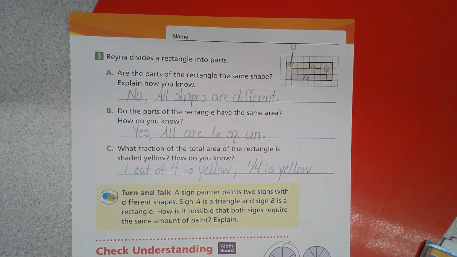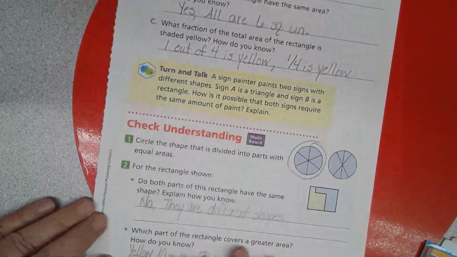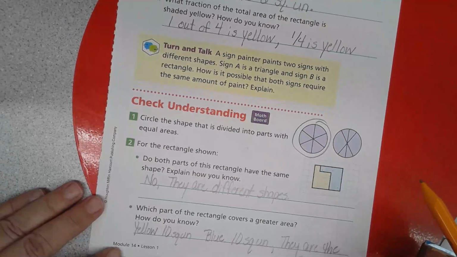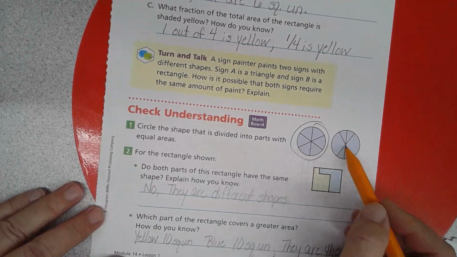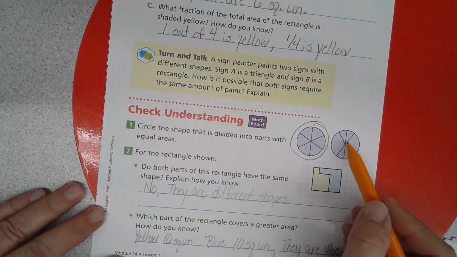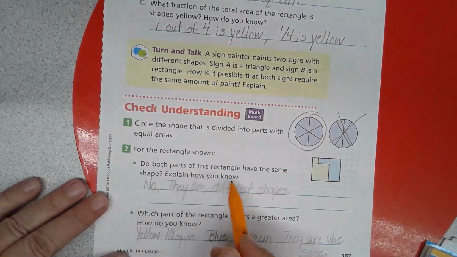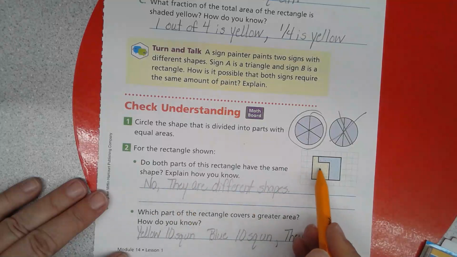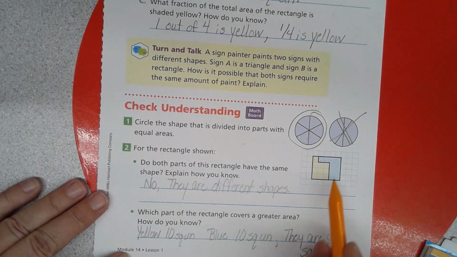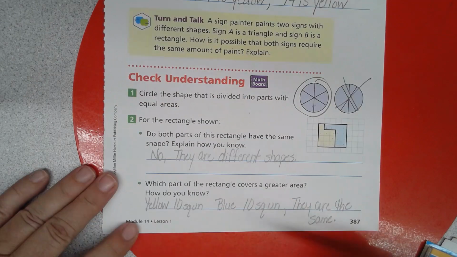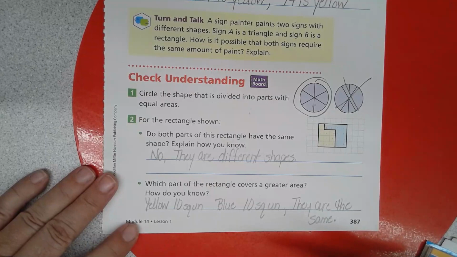Okay, guys. Let's go over this together. If you're not finished, pause the video, finish it up, and then we'll look at it together. All right, first part says, circle the shape that is divided into parts with equal areas. That will be the first one. These are not equal to the rest of them, so that definitely would not work. Just this one. Do both parts of the rectangle have the same shape? No, they're different shapes.